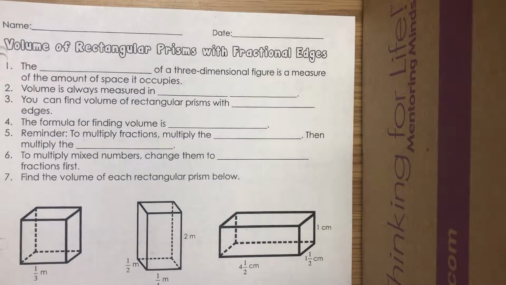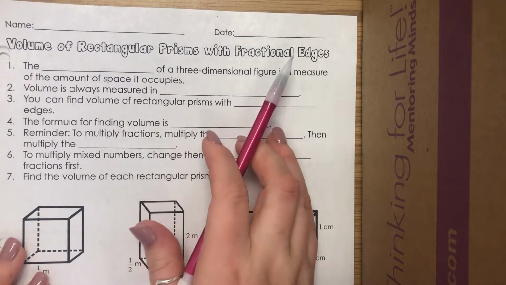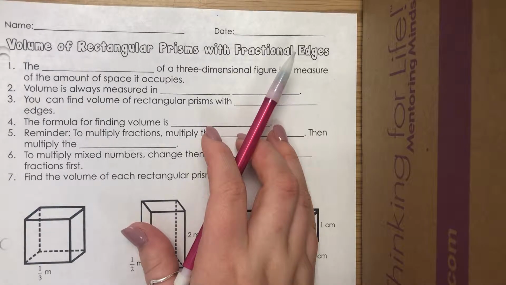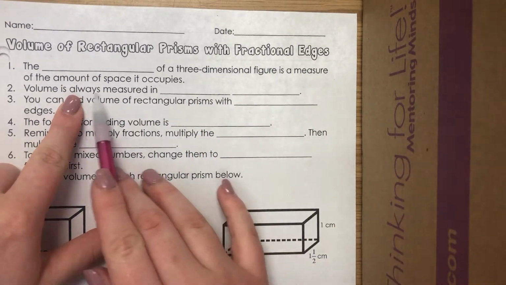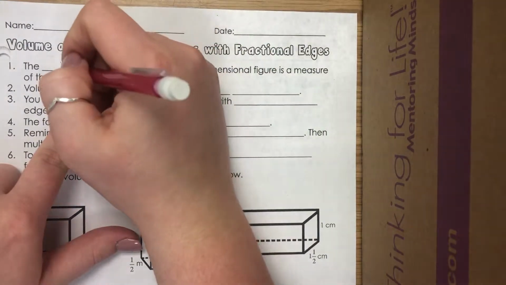Okay guys, today we're going to talk about volume of rectangular prisms with fractional edges. So we've already talked about finding the volume of rectangular prisms with whole number edges. So now we're going to talk about fractional edges. Okay, so number 1 says the blank of a three-dimensional figure is a measure of the amount of space it occupies. So this should be volume.